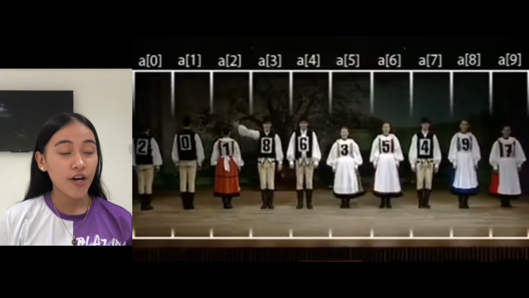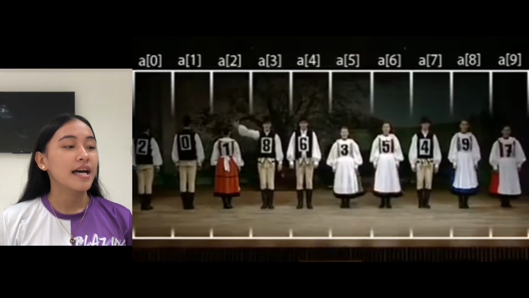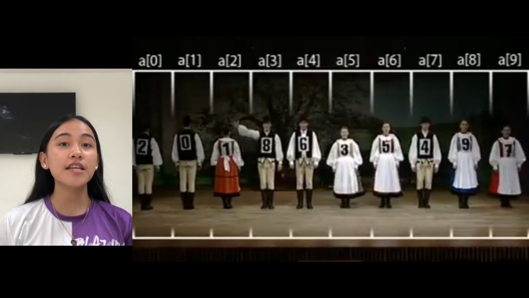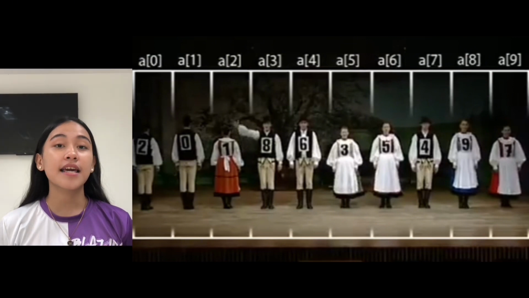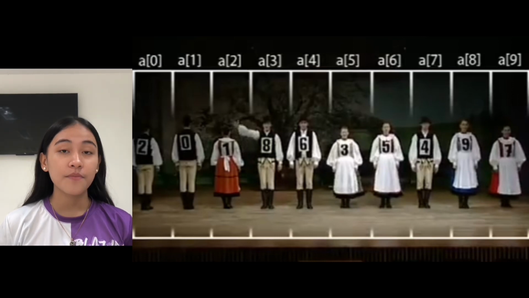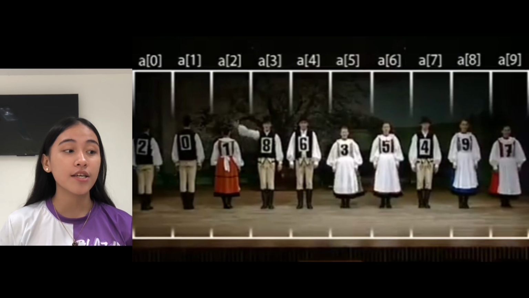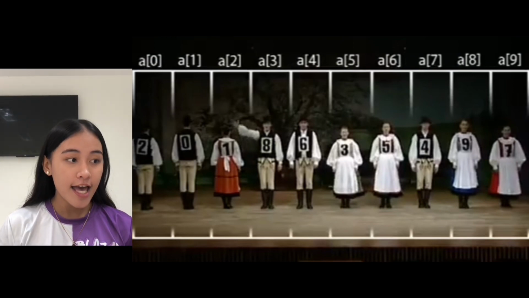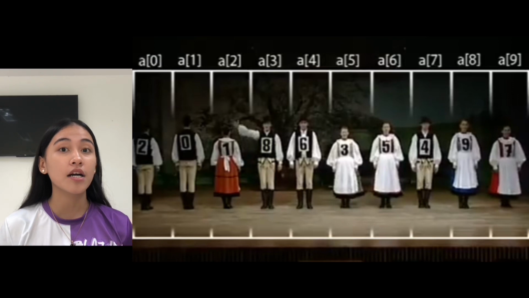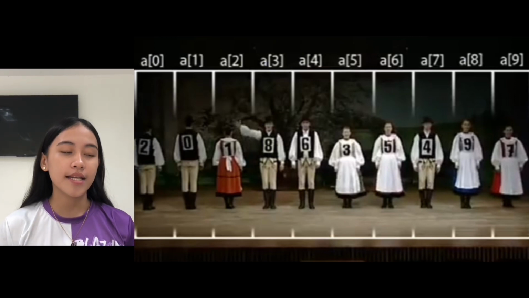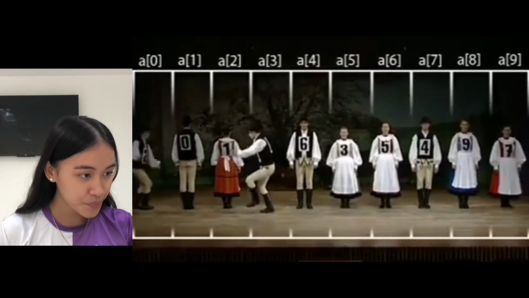Now let me just pause the video here. As you can see on the performance, only 3 people are facing backward, which indicates that the gap value now is 3. Remember that in shell sorting, the gap value should gradually decrease, and we repeat the insertion sort process on the sublists with the new gap. The process will continue until the gap value becomes 1. Okay, now let me continue the video.